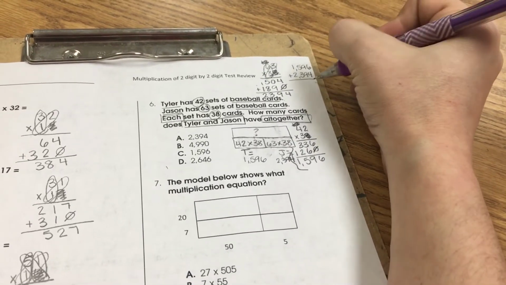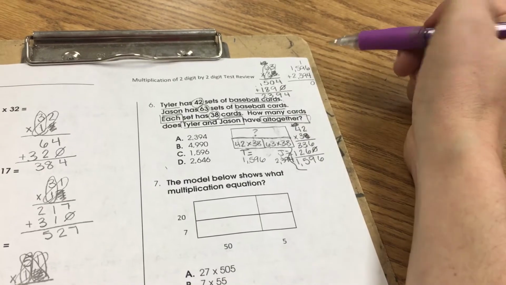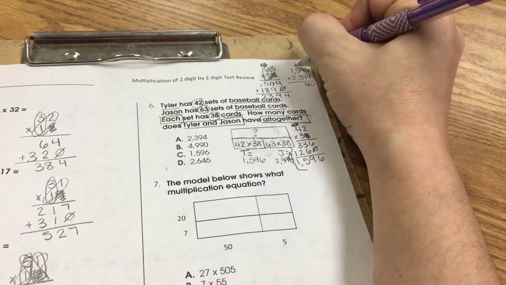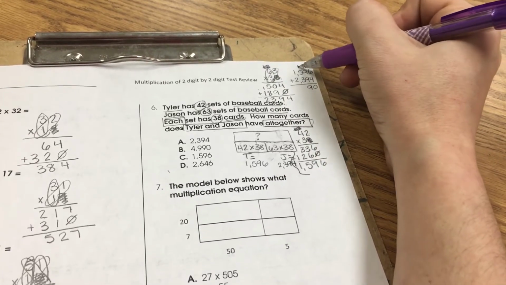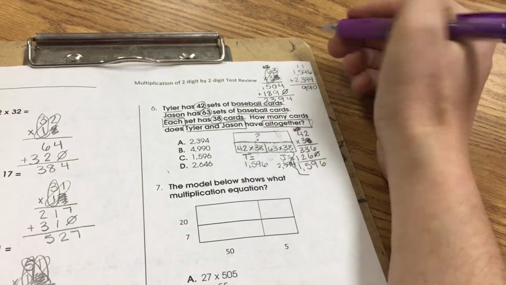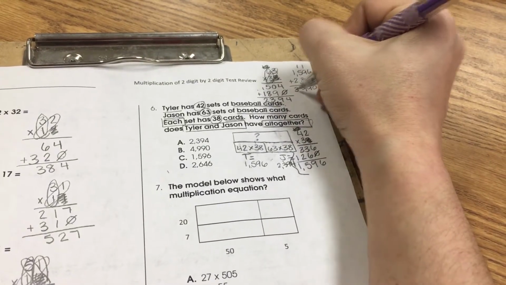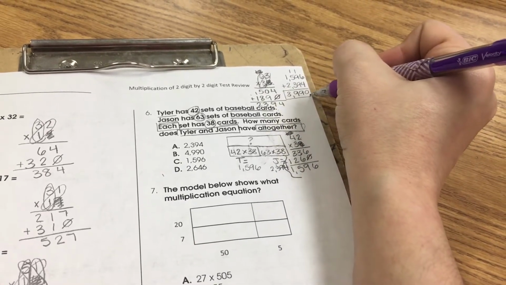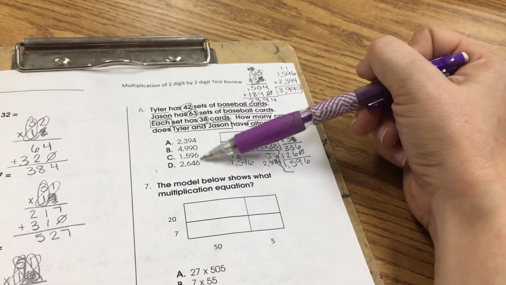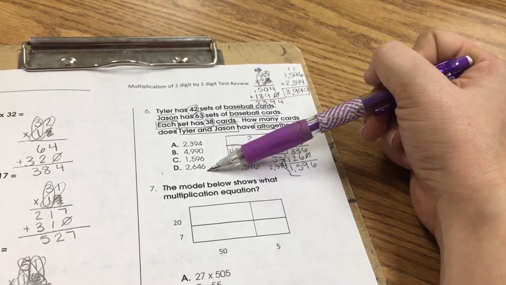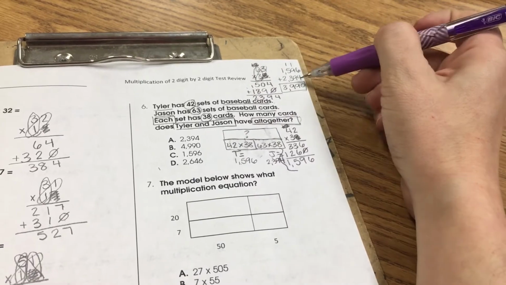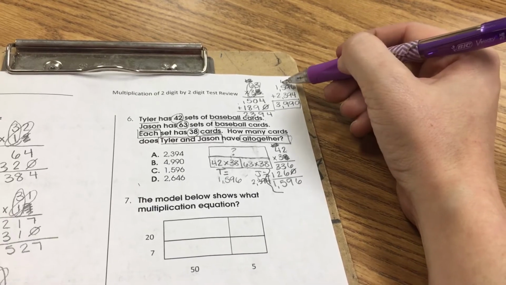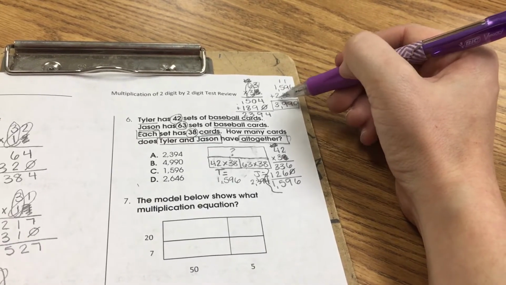So 6 plus 4 is 10. Put your 0, add your 1. 9 plus 9 is 18, plus 1 more is 19. 5 plus 3 is 8, plus 1 more is 9. And then 2 plus 1 is 3. So our total is 3,990. Now when I look over here, I do not see that. So I need to double check my work. 6 plus 4 is 10, 19, 8, 9, and 3.